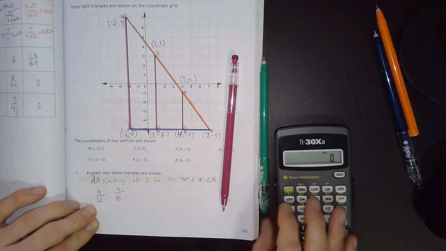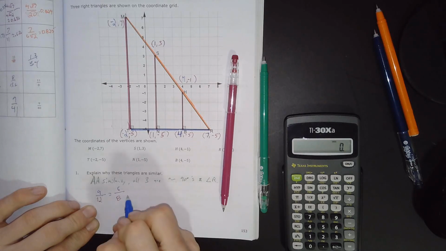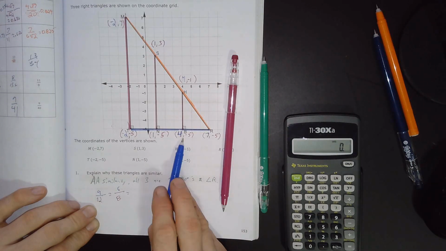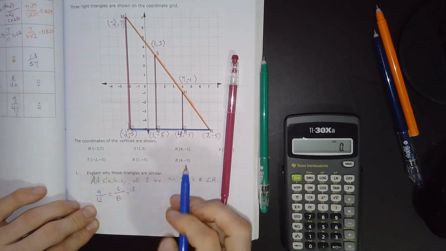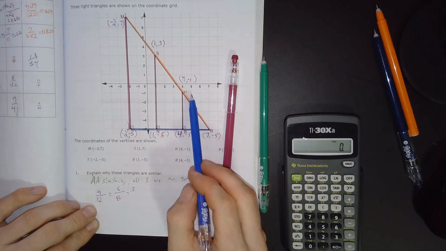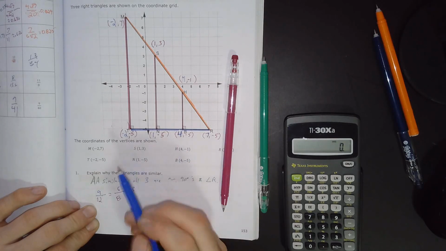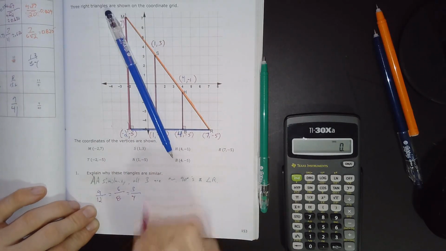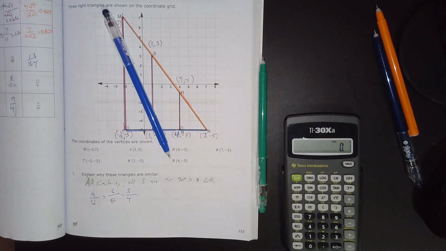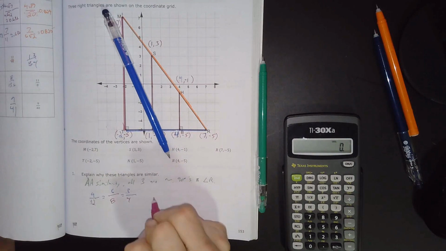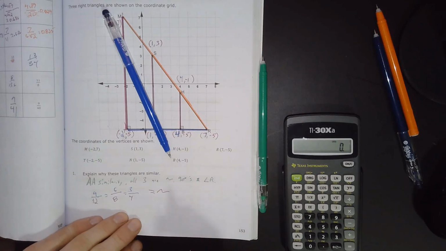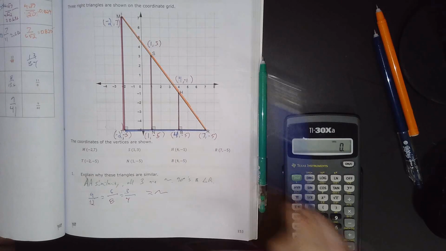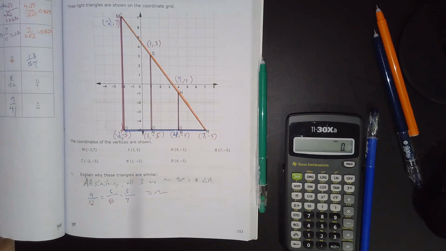And how about, let's see, the difference between 7 and 4 is 3. The difference between negative 1 and 5 is 4. So that's all the same. The proportionality is all the same. So therefore the triangles are similar. Okay, there we go. So that's how you answer that question there.